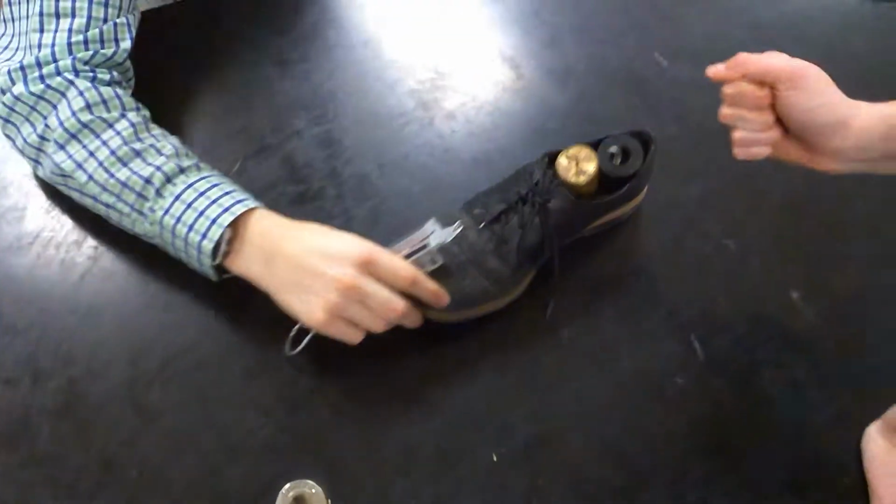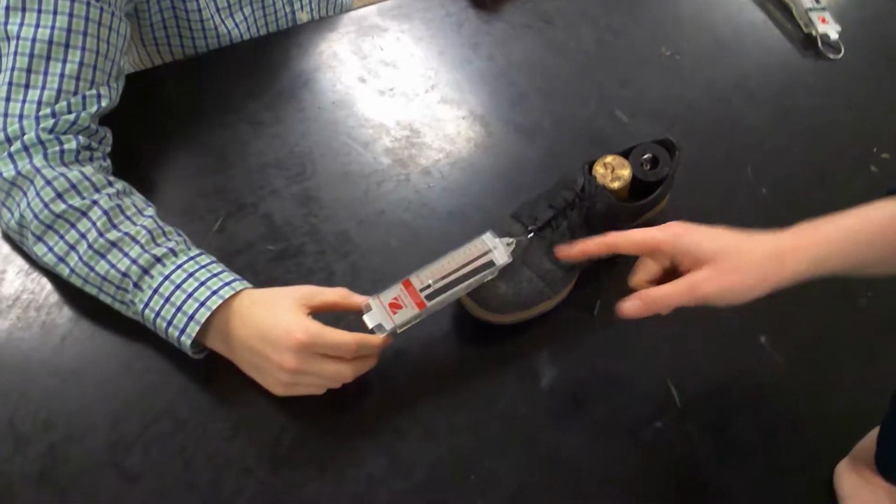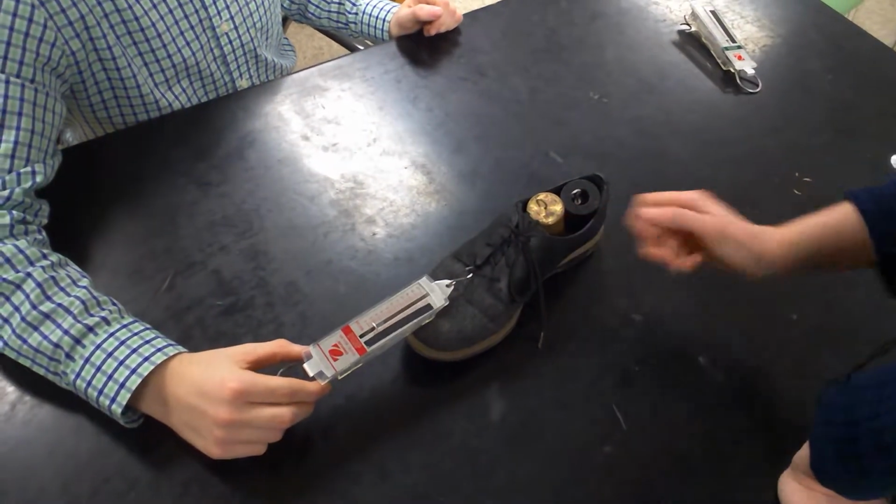So that static force of friction, that force to get it to go from not moving to moving, is bigger.